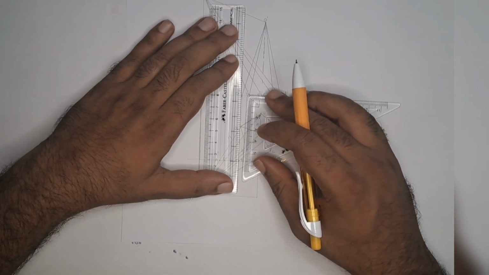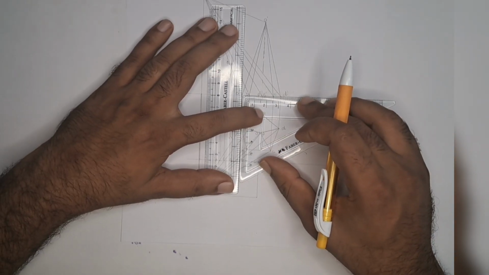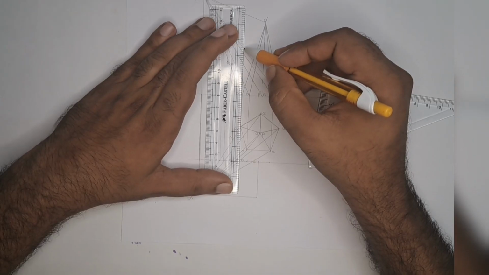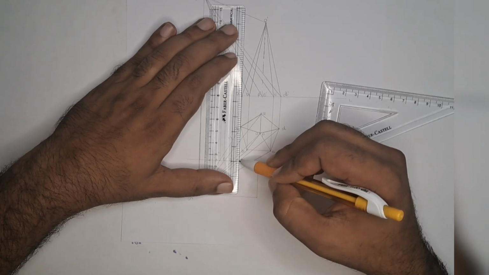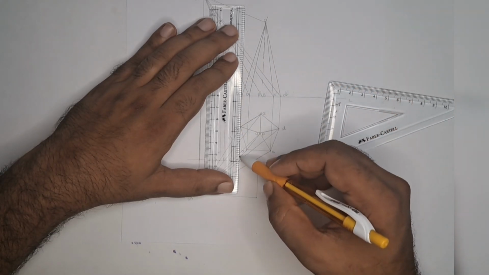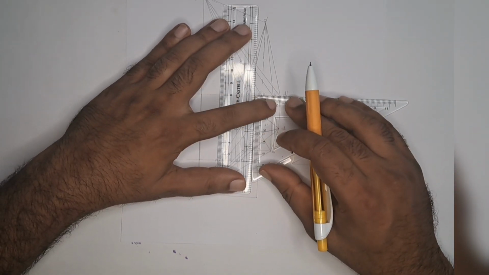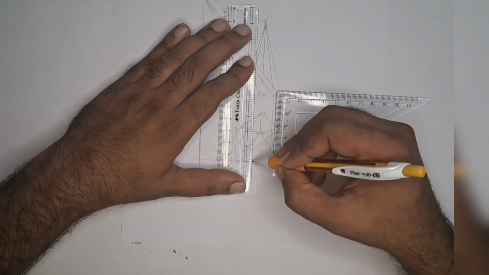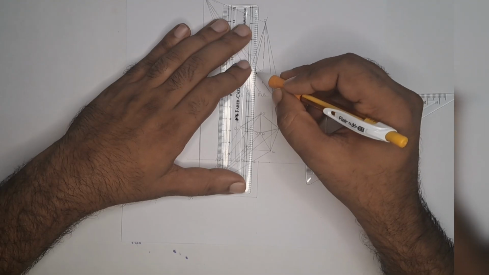Now D, check the perpendicular, so D is here, the last one C. C line, the third one.